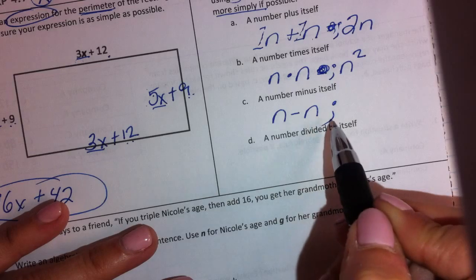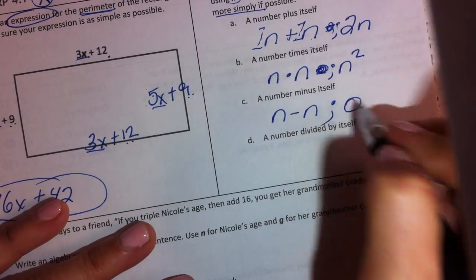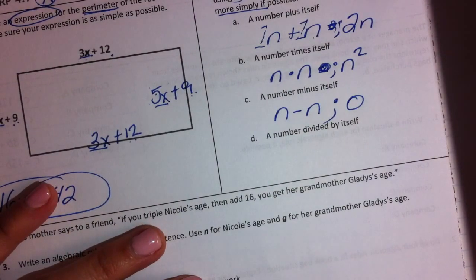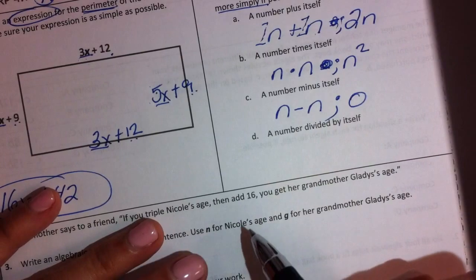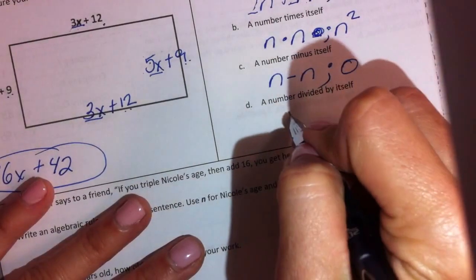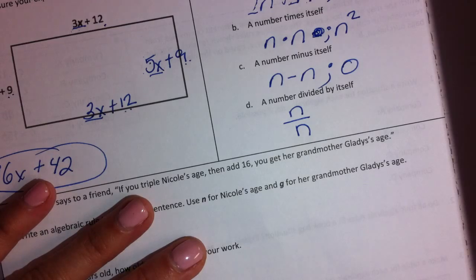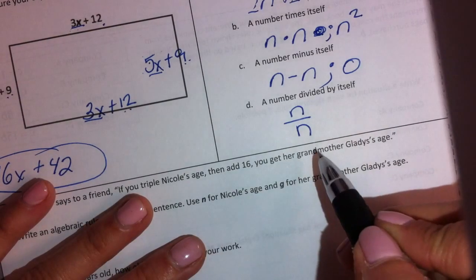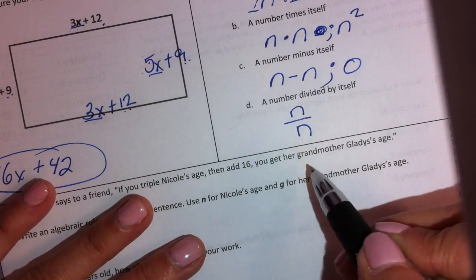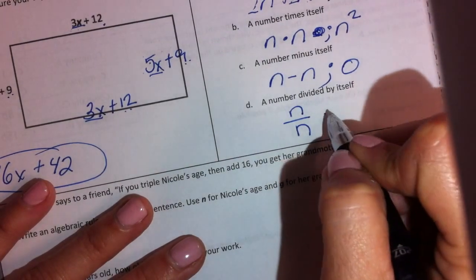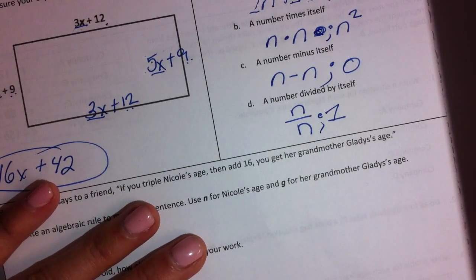Any number minus itself, like 10 minus 10, 5 minus 5, 20 minus 20, is always equal to 0. N minus n is always equal to 0. A number n divided by itself, n divided by n. Any number divided by itself, 5 divided by 5, 12 divided by 12, is always 1. N divided by n is always 1.